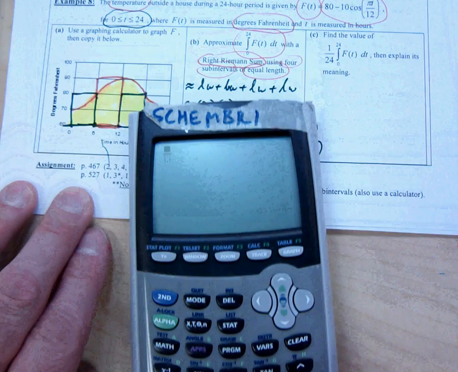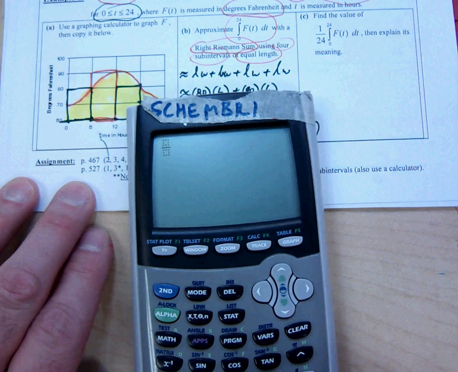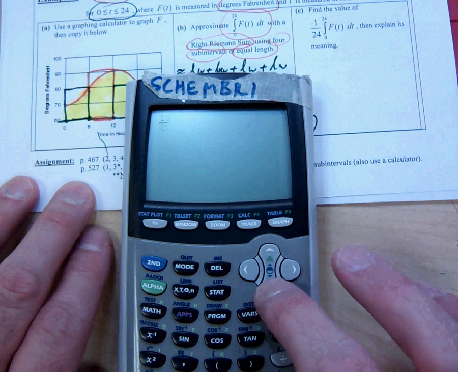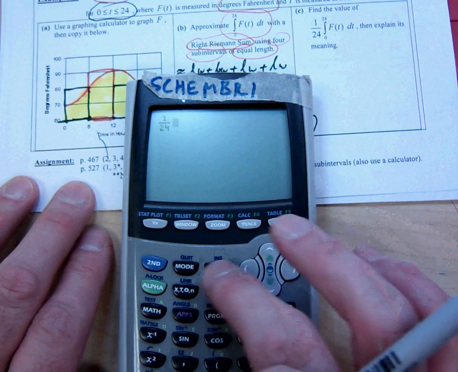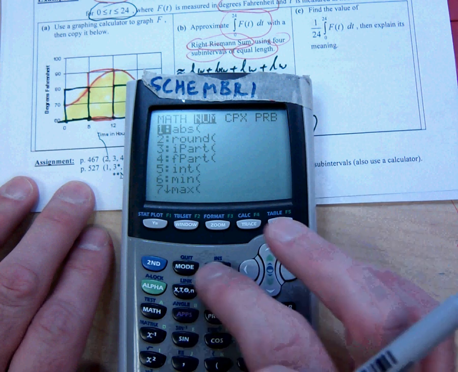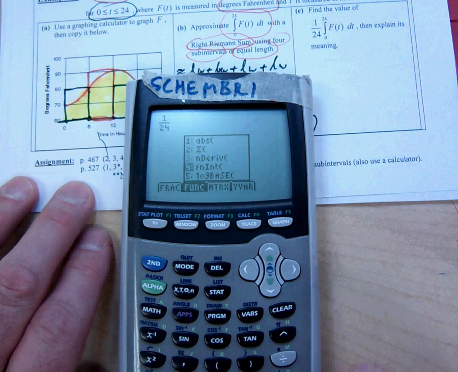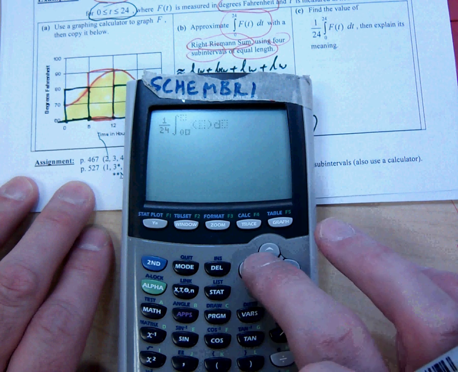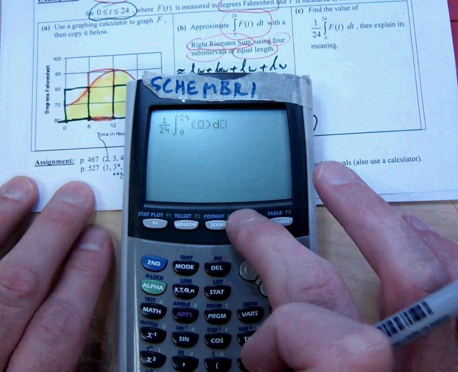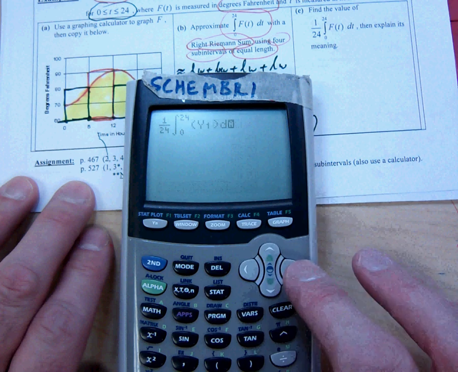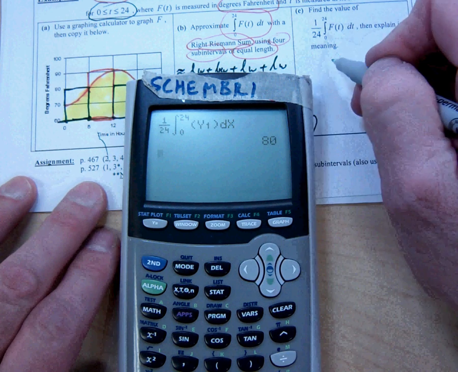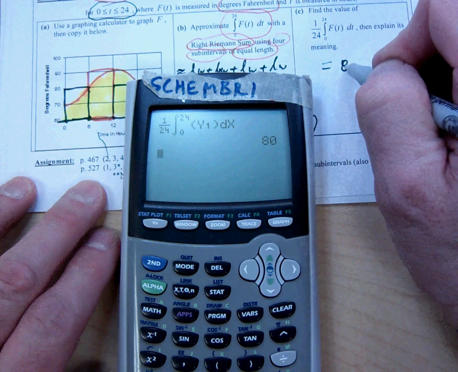Math function integrate. And I already got it in y1, don't I? So I can just make it easy on myself and put y1 there, right? But do you agree? All right, so what do you get? 80.